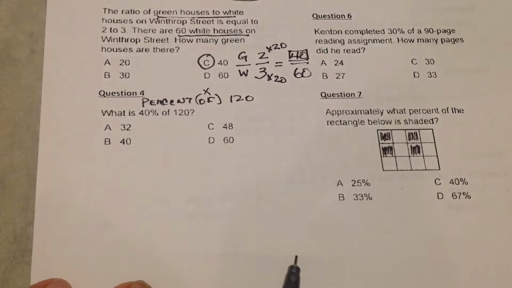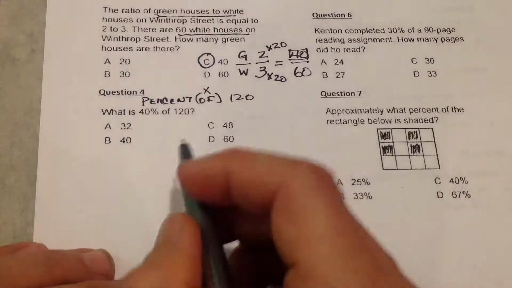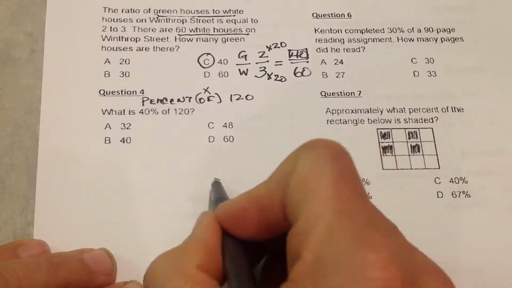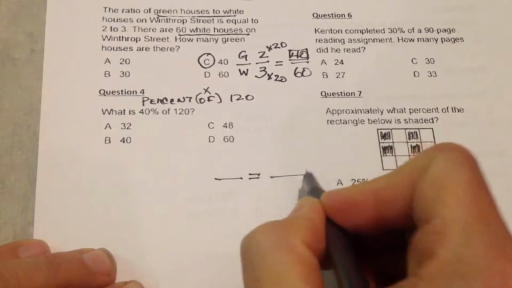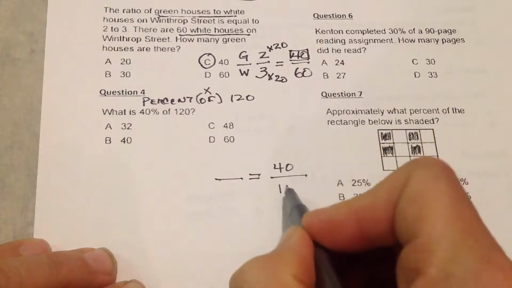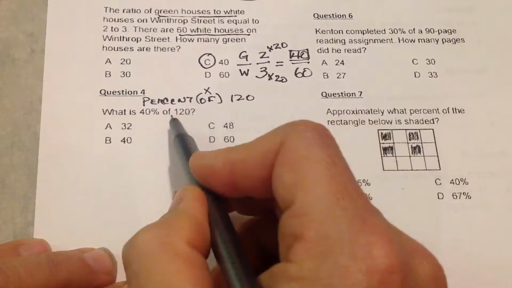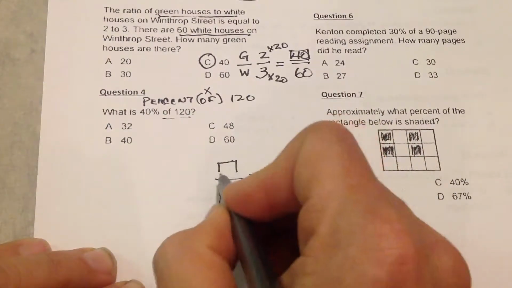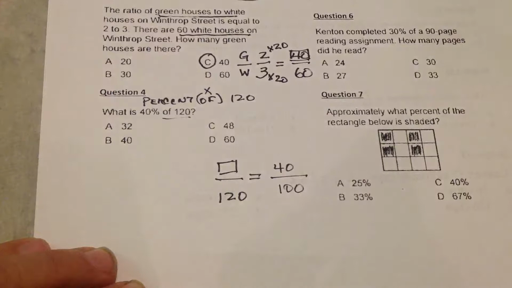So let's do both methods. First, let's make our percent proportion, which would be putting our percent of 40 over 100 and the of in the denominator, and we simply want to know the is, or the part.